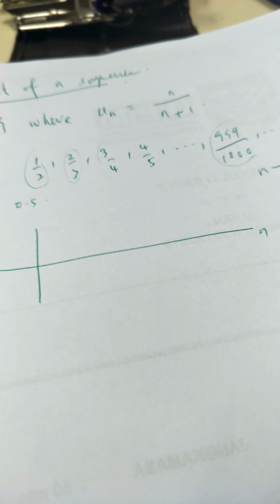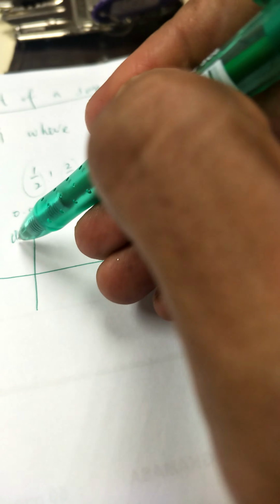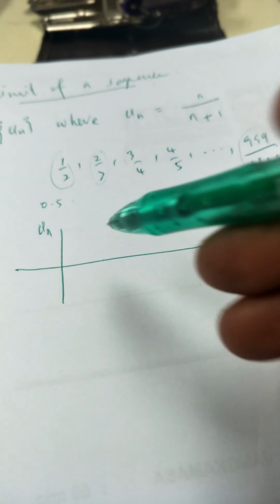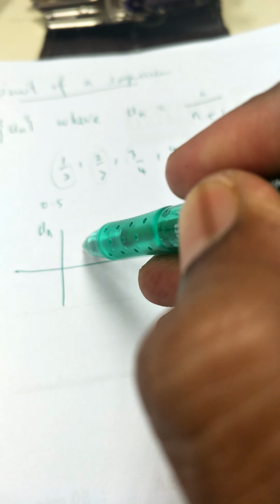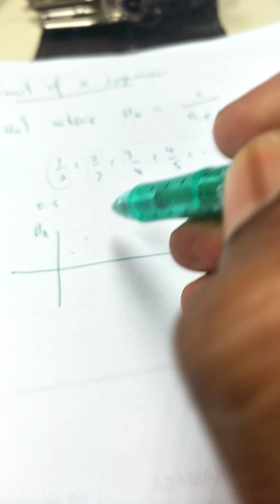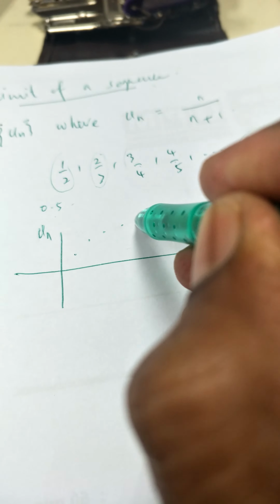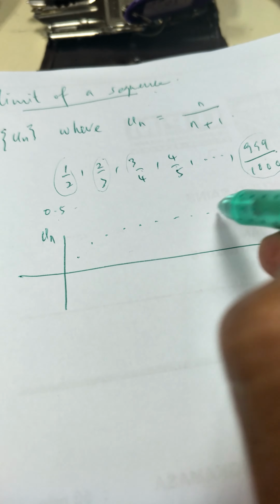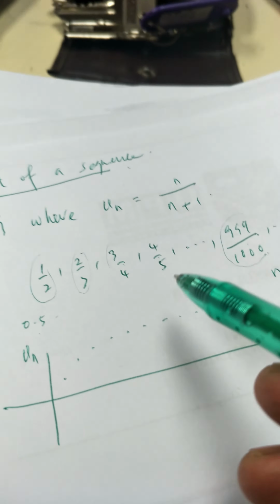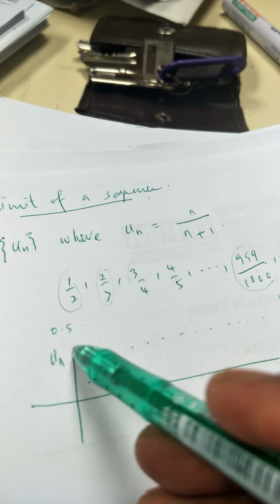If we plot this in the xy plane, where this is your n and this is your u_n, you find that the sequence looks like that, and this is your 1.